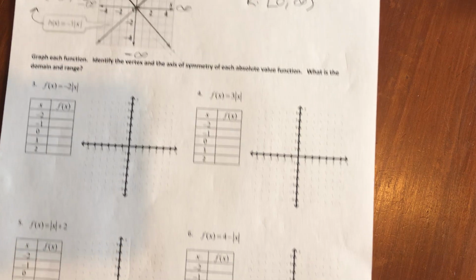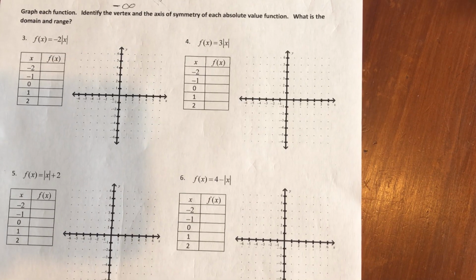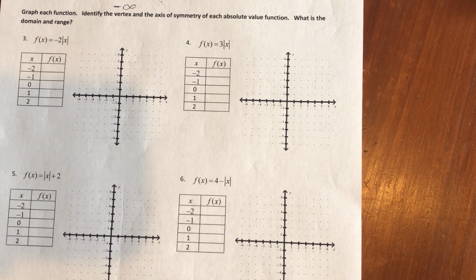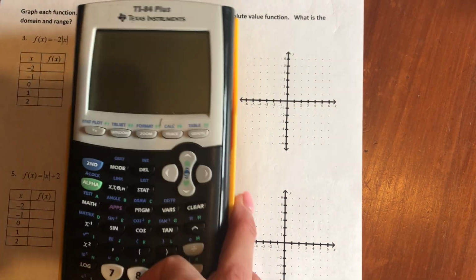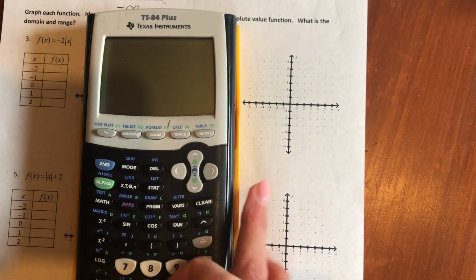All right. Pause the video. And I want you to do 3 through 6. All right, let's check these. Show you how to pop this into your calculator really quick.